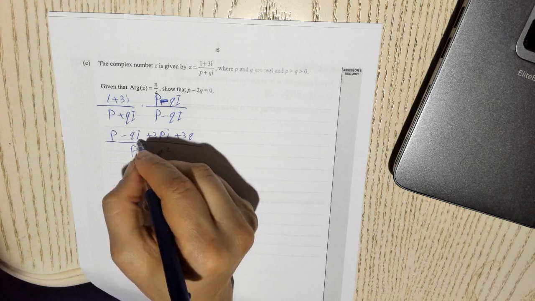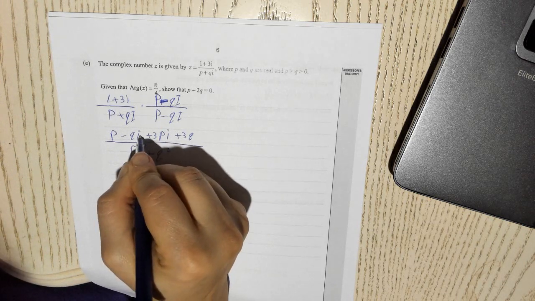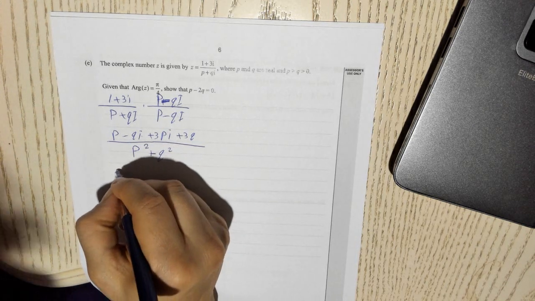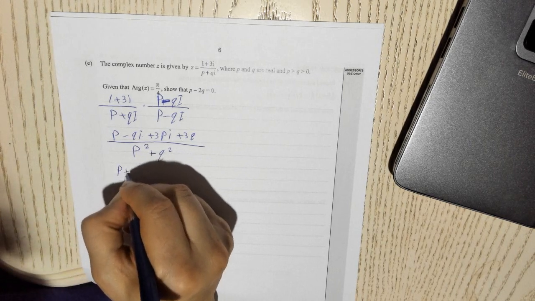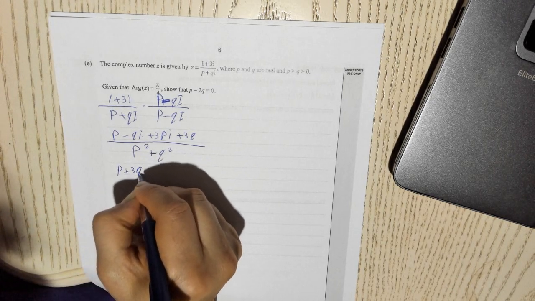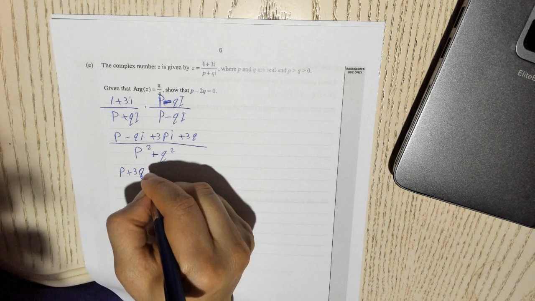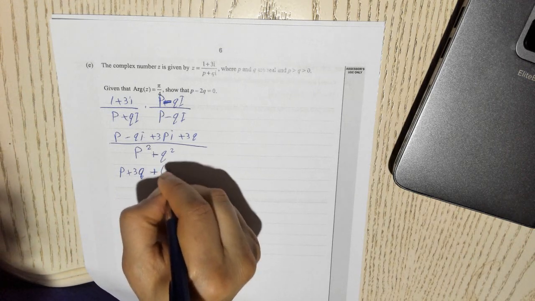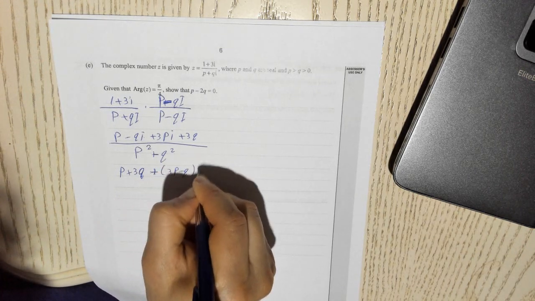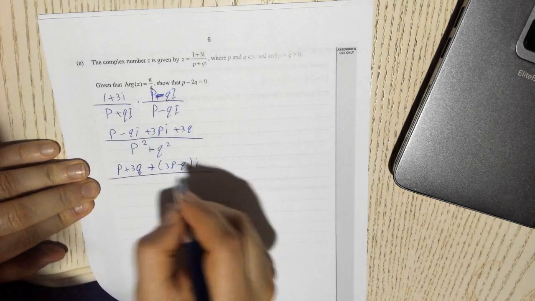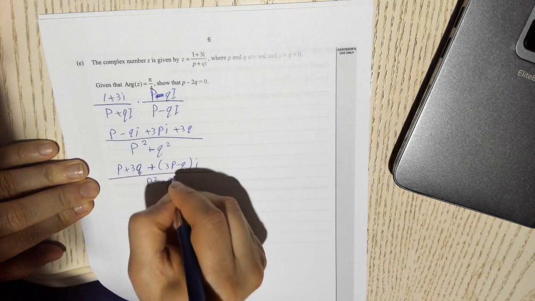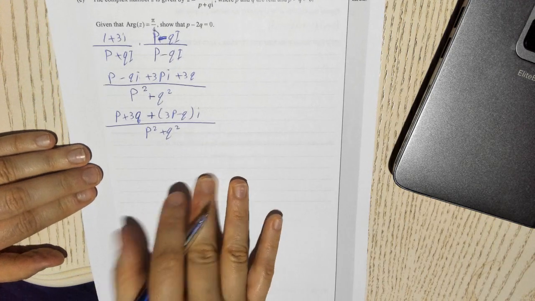Now you conjoin the real parts together and the imaginary parts together, so you've got (p + 3q) over (p² + q²) plus (3p − q)i over (p² + q²).